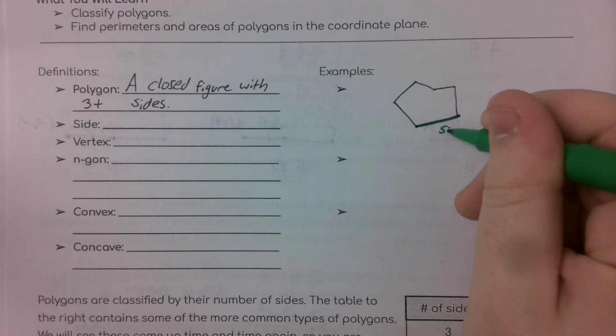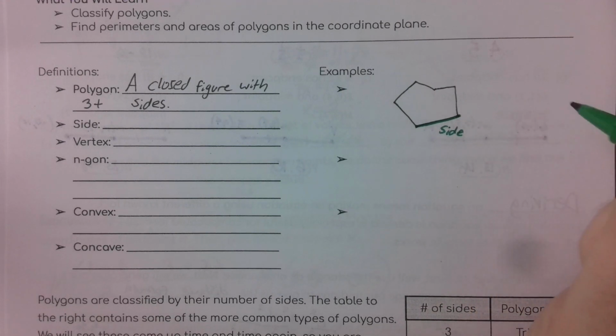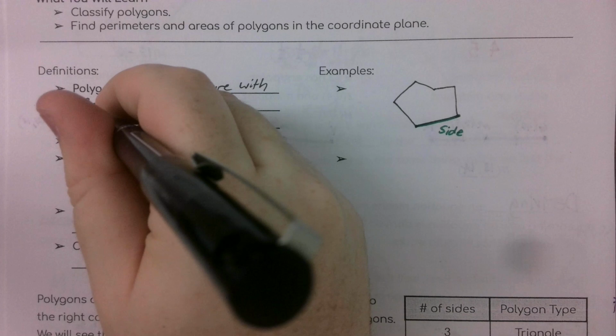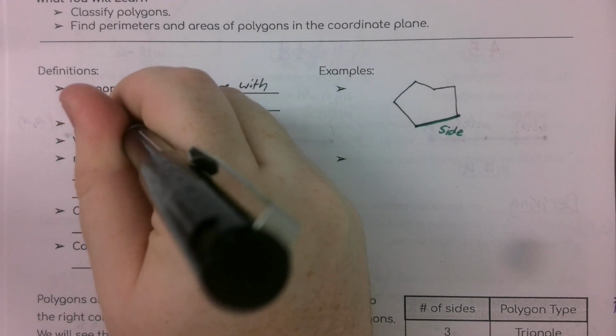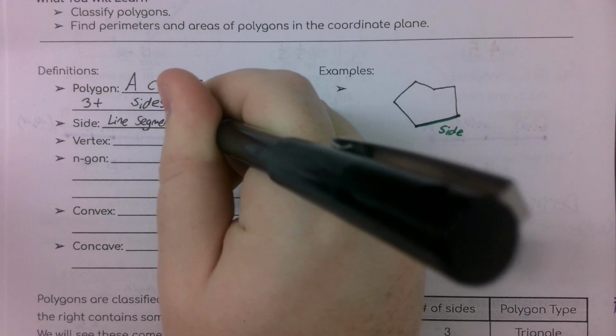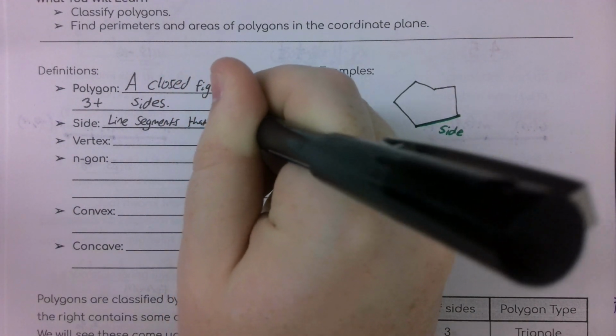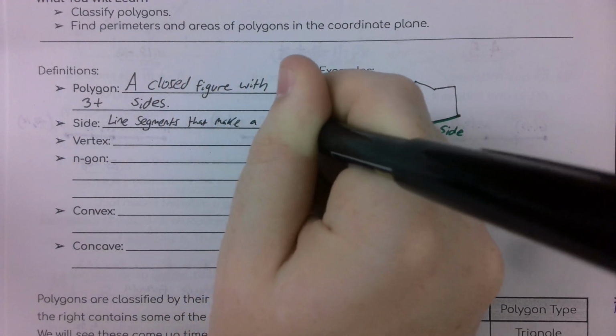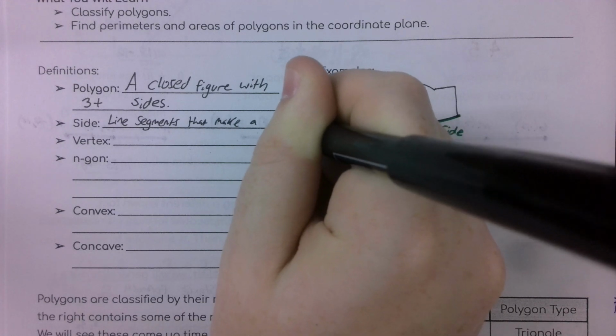So this here is a side. The only rule about sides is that they have to be perfectly straight. So line segments that make a polygon is how to define a side.